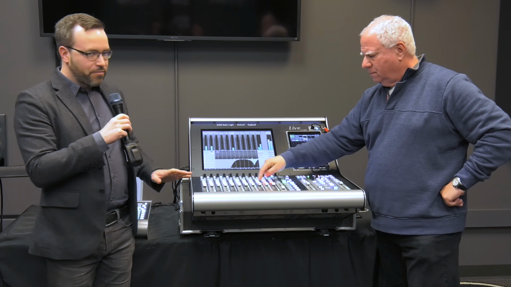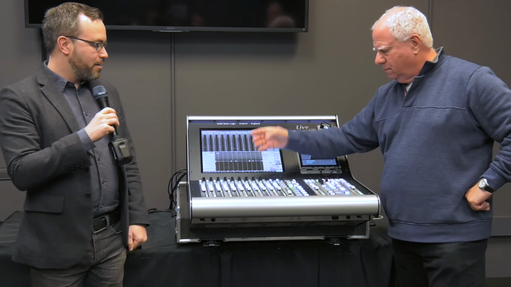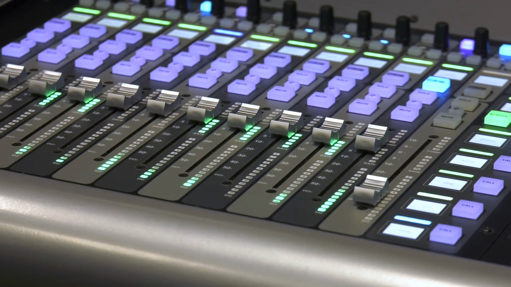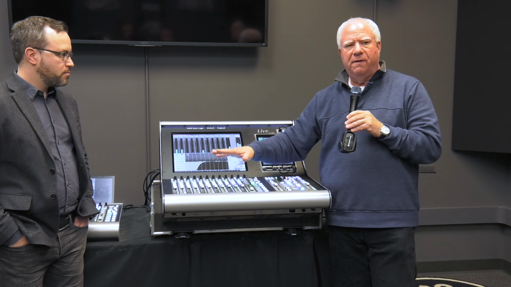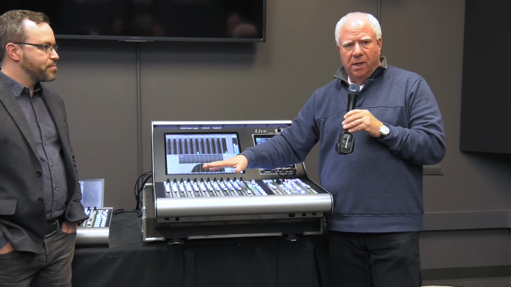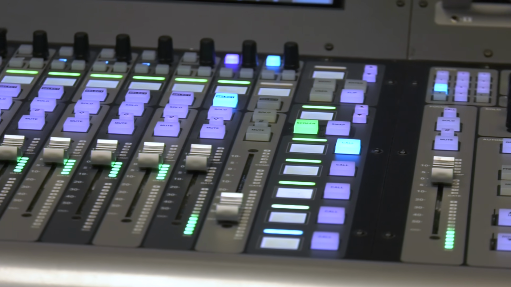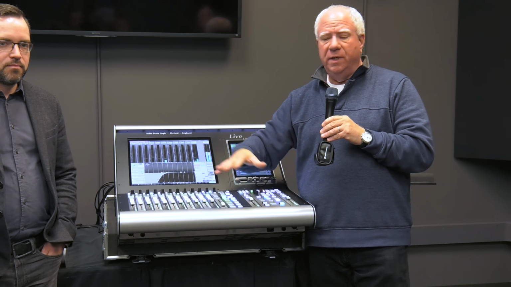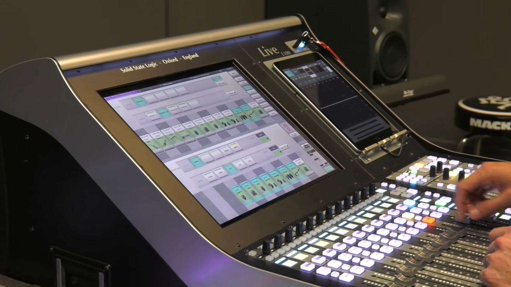A lot of user interface, and SSL has always been very strong on user interface, and I think we see that in the live series. Even though this is a compact control surface, these 12 faders can address 5 layers each, and under each layer is another 5 banks. So we've got 25 unique organizations of inputs, outputs, matrix, auxes, stems, whatever you need, can be organized on the control surface any way the engineer wants to work that.